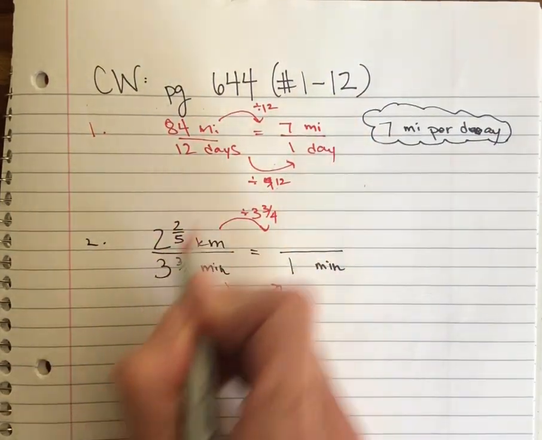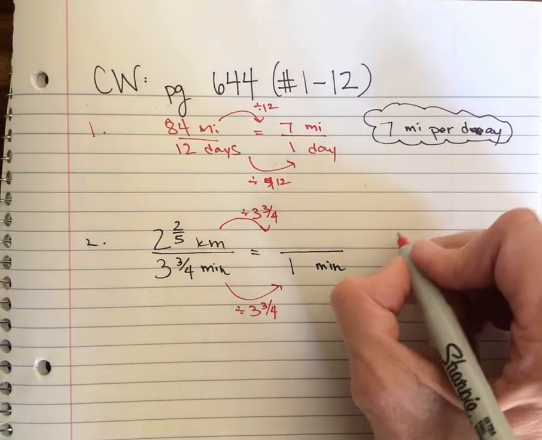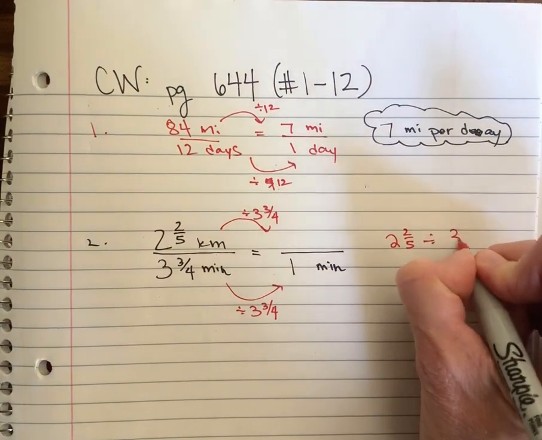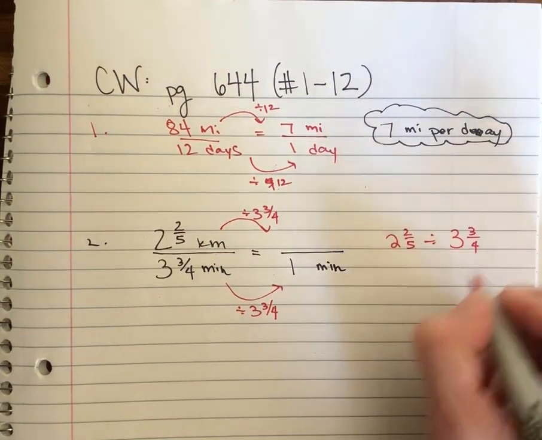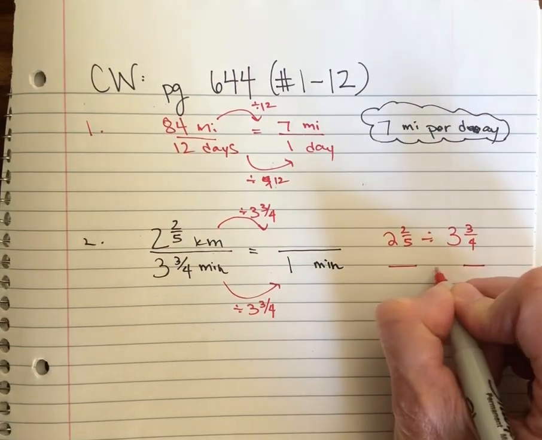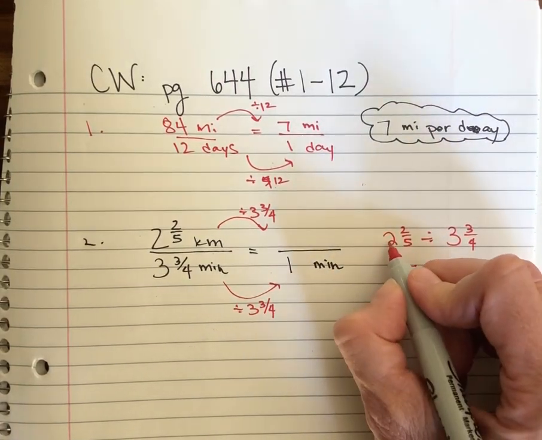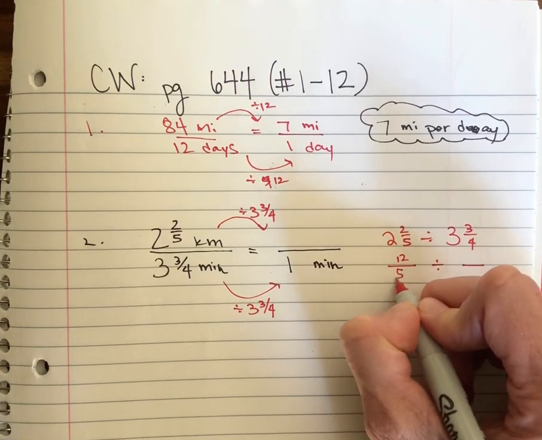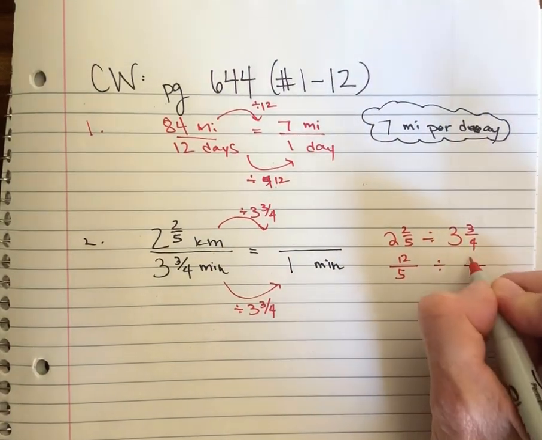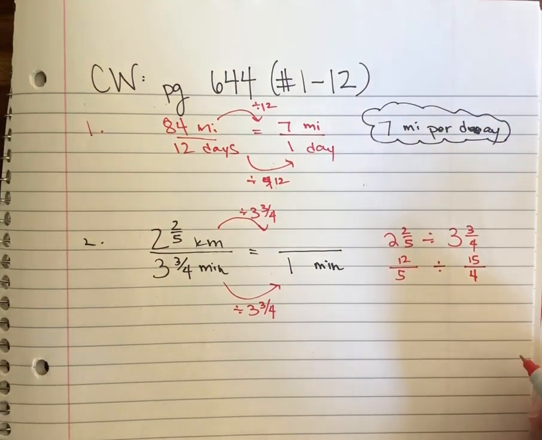So this you probably have to work out off to the side. I'll do it right here. 2 and 2/5 divided by 3 and 3/4. Okay, the very first thing we need is improper fractions. So 5 times 2 is 10, plus 2 is 12 over 5. 3 times 4 is 12, plus 3 is 15 over 4.